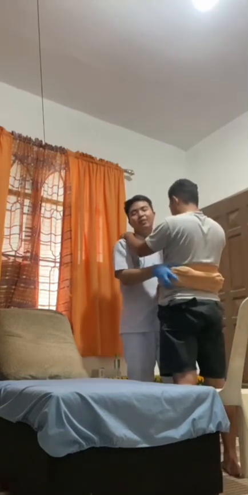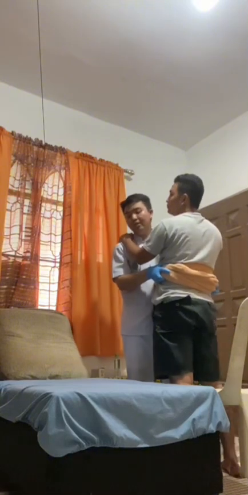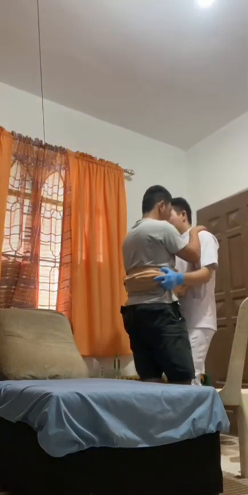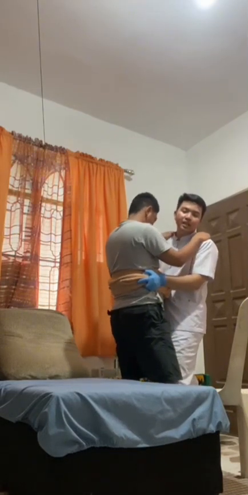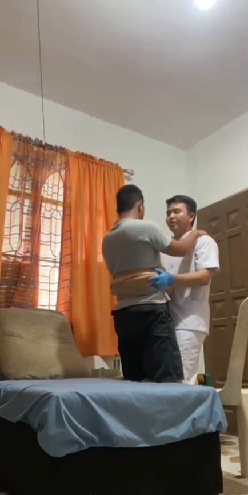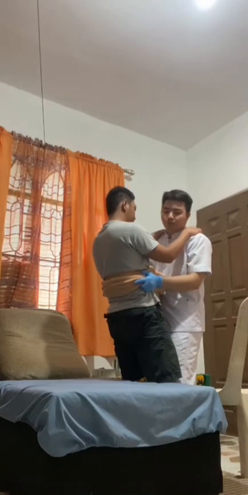Now, sir, in a count of 3, we will stand together nice and slow. 1, 2, 3. Now, I will assist the patient in going to the center of the bed. 1, 2, 3. And before making the patient sit, I will make sure that the patient is in the center of the bed. And sir, in a count of 3, we will sit down together. Nice and slow. 1, 2, 3.